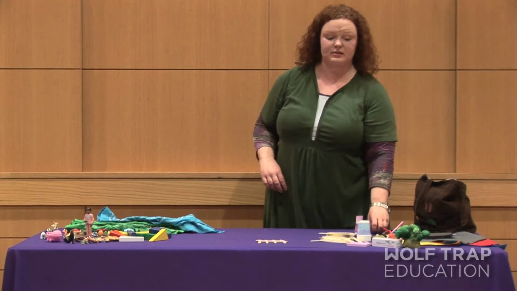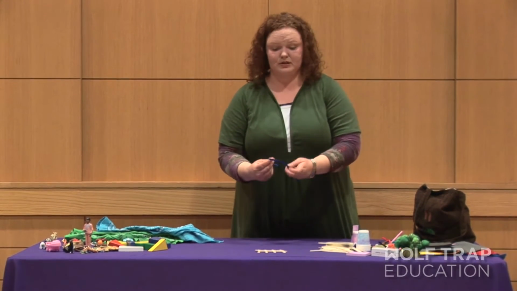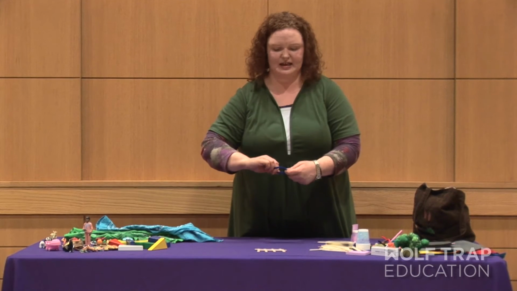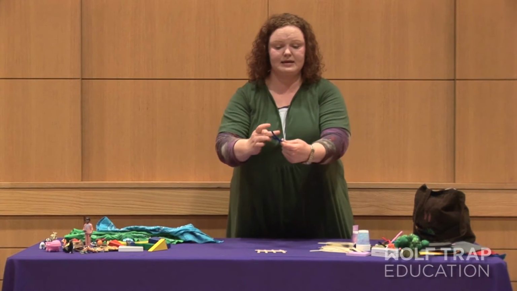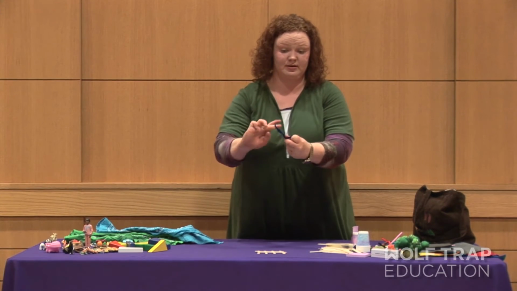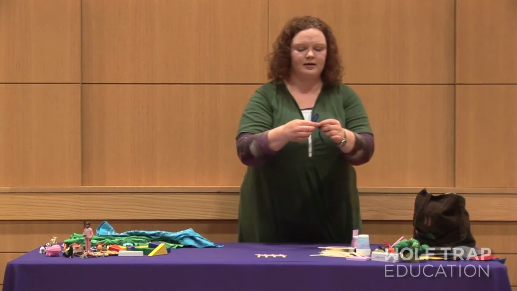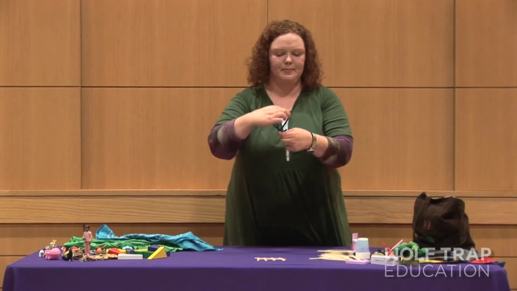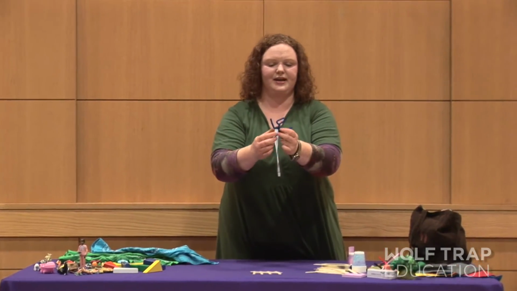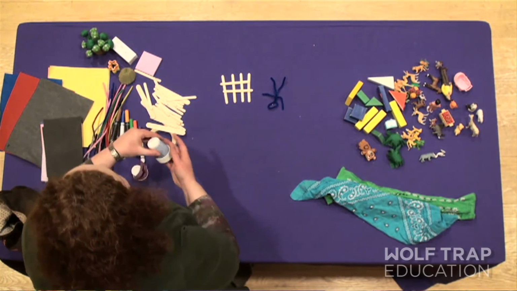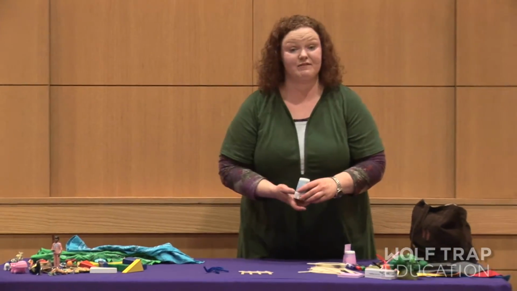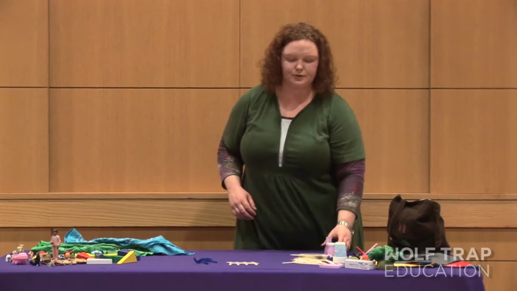Our pipe cleaners can be animal tails, kite strings, umbrella handles. Even, in a pinch, you can use the pipe cleaners to create a little person. There we go. Our cups I use if ever I don't have a certain animal and I can't substitute.